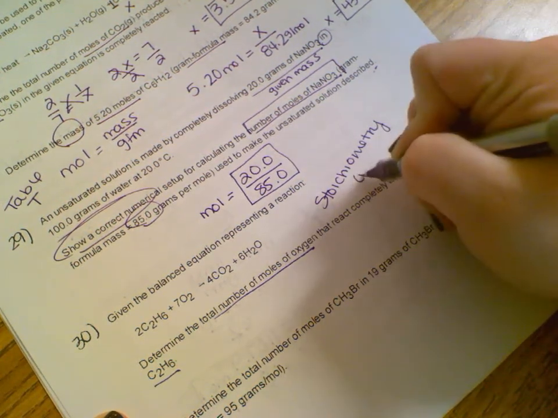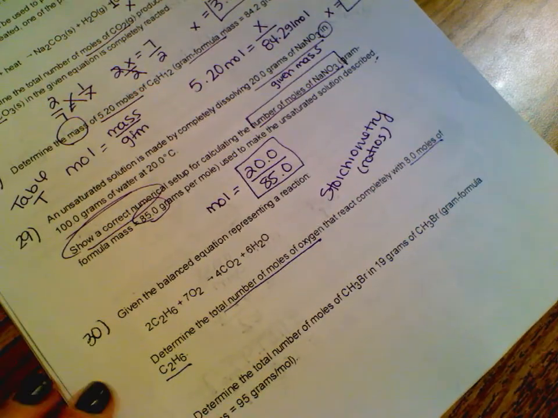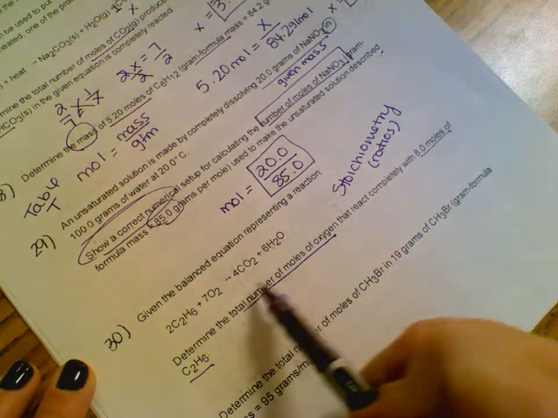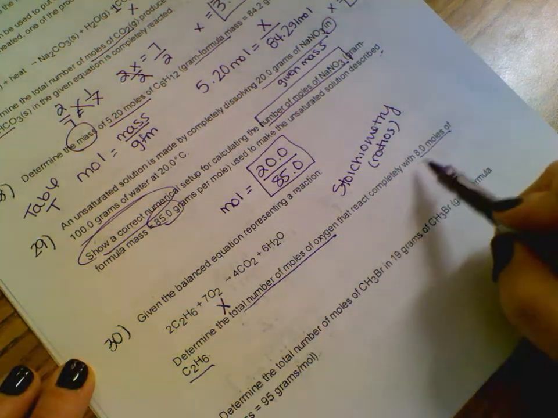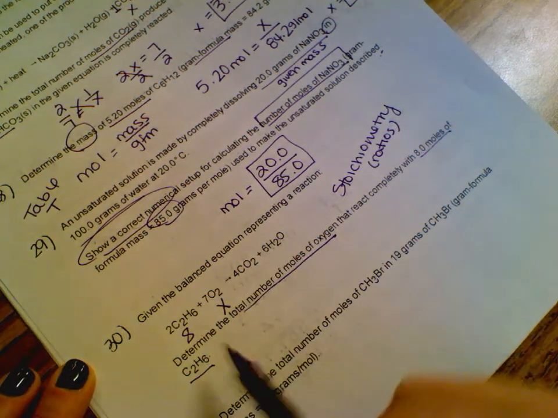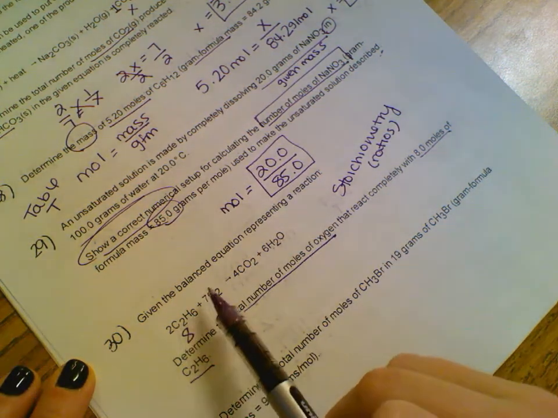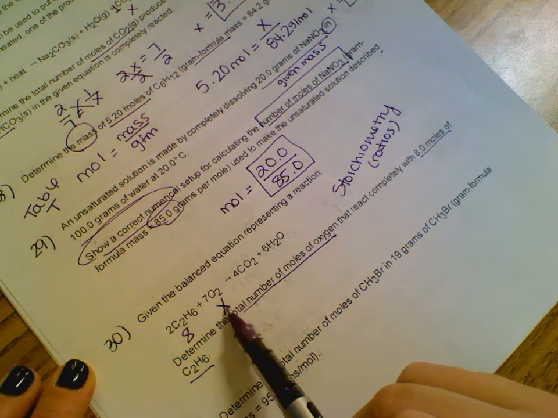Looking at the ratios. So I'm going to look and say the total number of moles of oxygen. Okay, here's oxygen. Here's what I want to know, so that's X. React completely with 8 moles of C2H6. So that's 8. It's normally a ratio of 2 to 7. They're asking me to change this to an 8. So what does this change to?